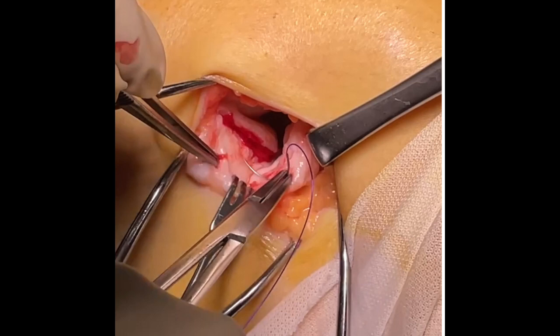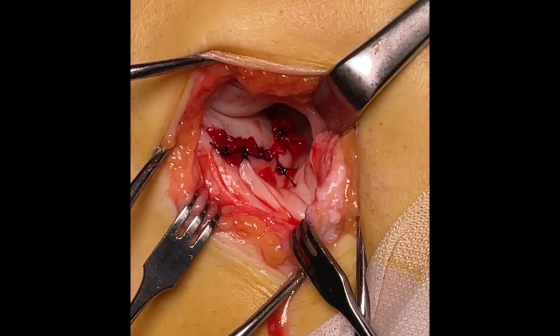Absorbable 2-0 PDS sutures are used to capture the superior and inferior leaflets of the meniscus and secure the clot in position. This step is repeated as needed to complete the repair. The capsulotomy and retinacular layers are repaired and the wound closed in layers.